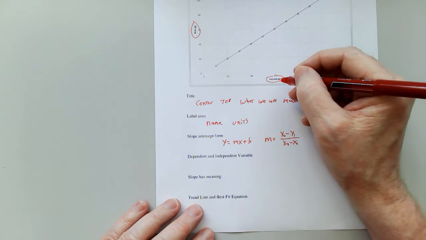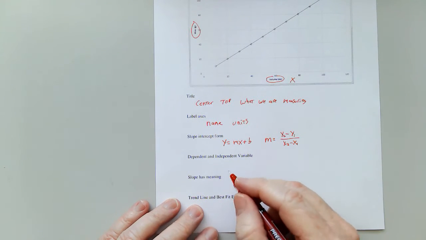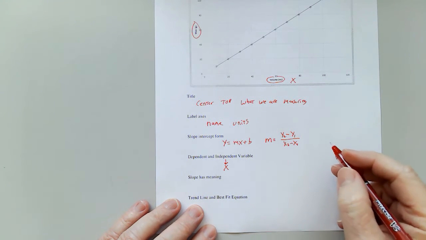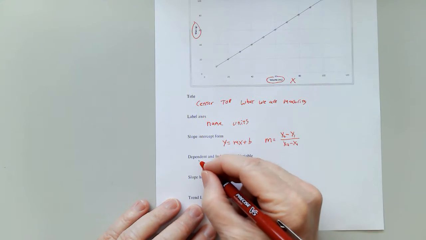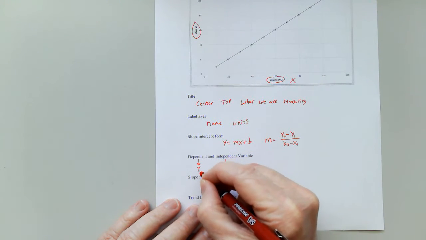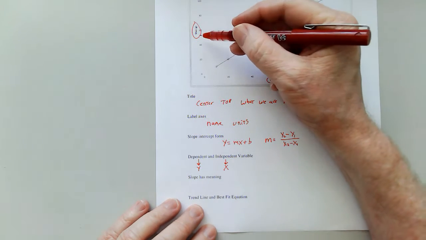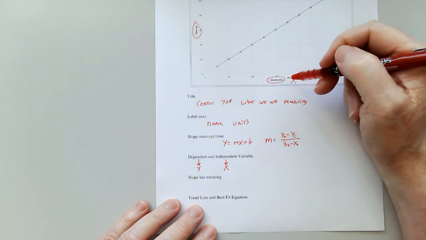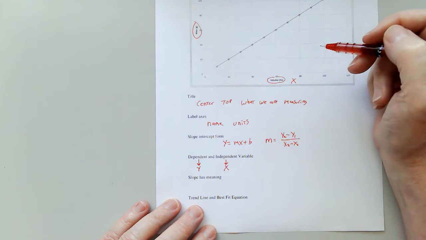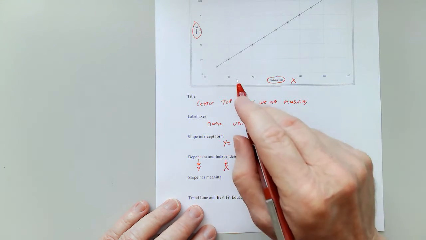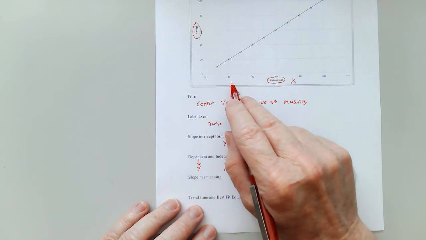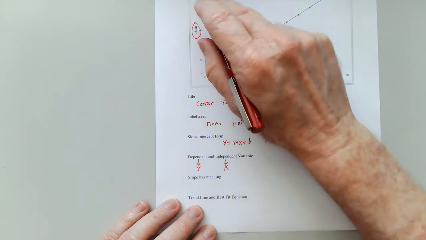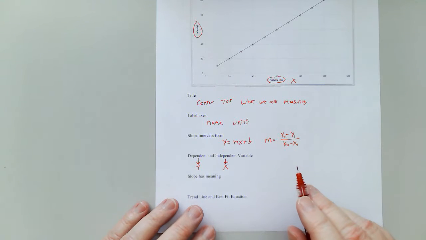Now on these graphs, the x-axis is going to be referred to as the independent variable, and the y-axis as the dependent variable. The value of y depends upon what the value of x is. So we are pretty much controlling the x values and seeing what y values come out from that.